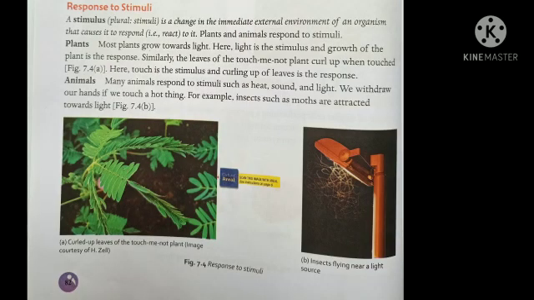So students, an immediate change in the environment of an organism which produces a change in the activities of the organism is called a stimulus. Now students, the organism's reaction to this change in the environment, to a stimulus, is called a response. For example, leaves of touch-me-not curl up when touched.